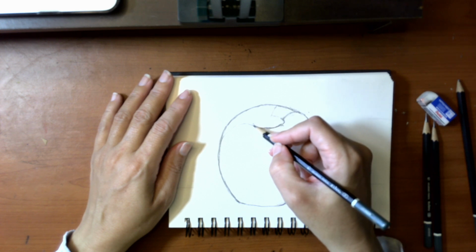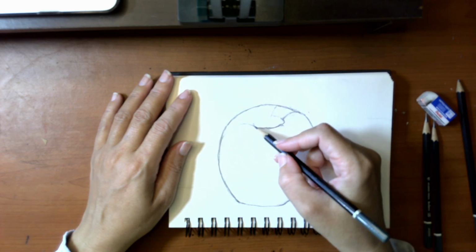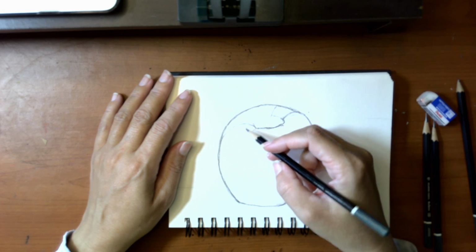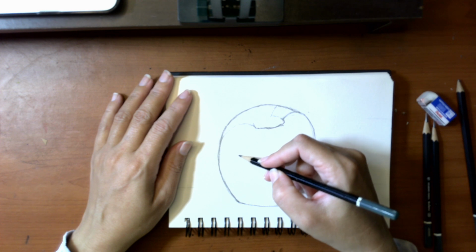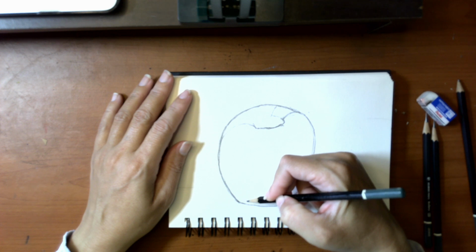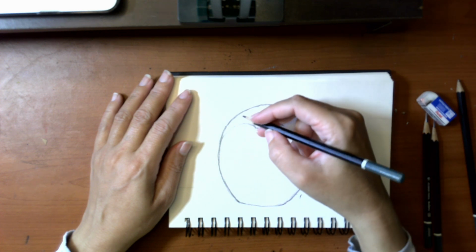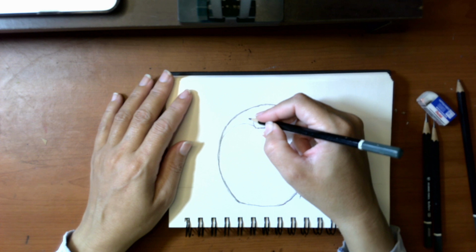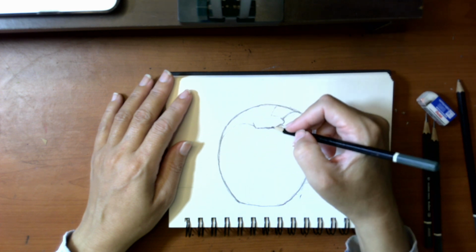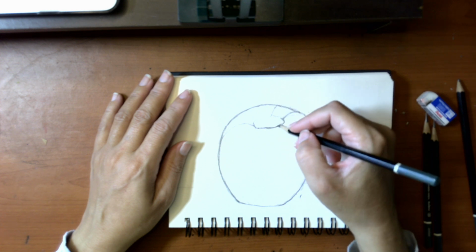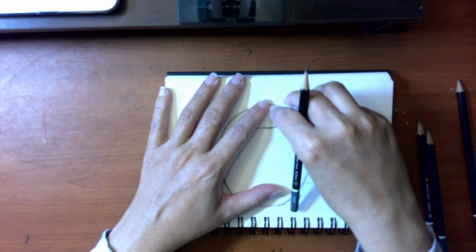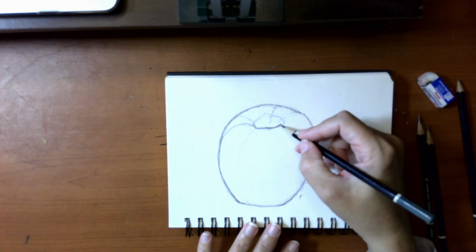You're going to be following the shape. So if it looks a bit like a pumpkin, it's not.